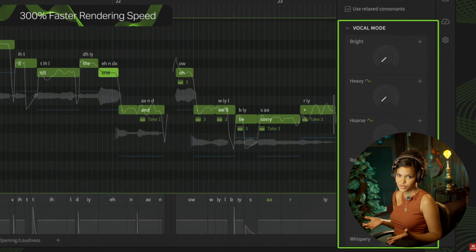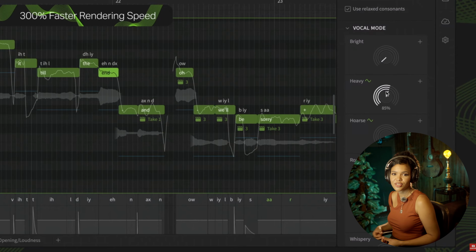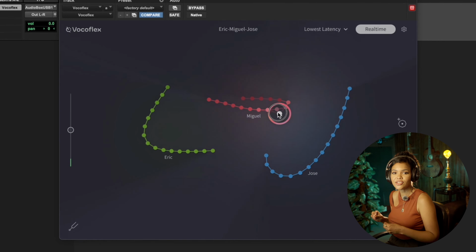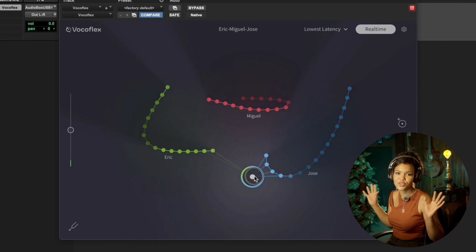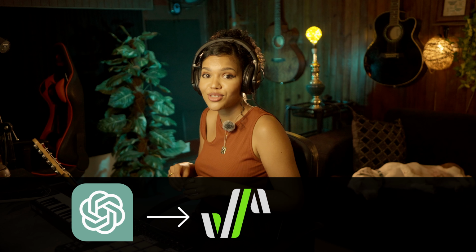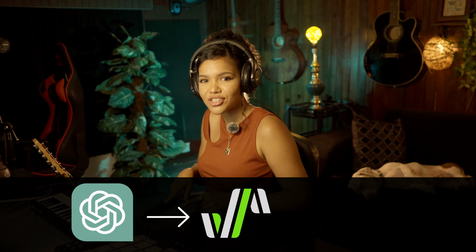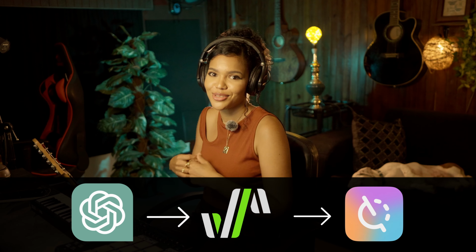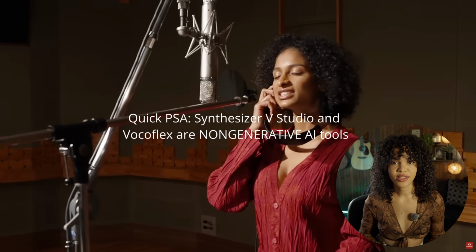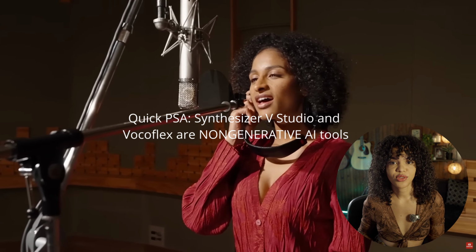So Synthesizer V Studio Pro comes with some voices that you can purchase and use within the plugin itself. But with Vocoflex, you can actually change that default voice to any voice you want. In my case, I'm going to be writing a Japanese pop song using the help of ChatGPT and then typing in those lyrics into Synthesizer V Studio. And then once I've got Synthesizer V Studio to sing those lyrics, I'm going to change the voice to my voice using Vocoflex.